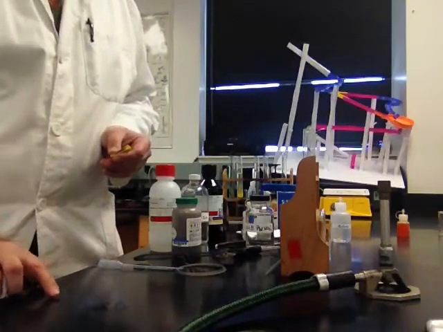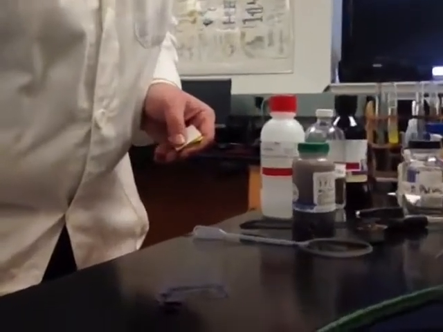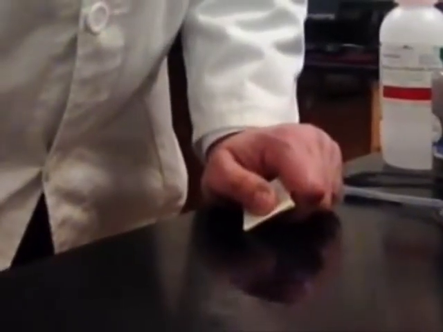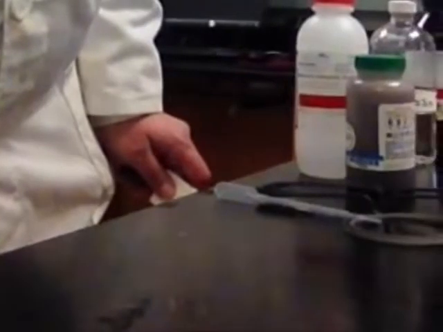Now, if you can see this, I'll see if I can move it a little bit. The fire here is blue, and there's no smoke being produced by this burning methanol. And it's almost gone. It burns very quickly. Okay? So no color really to the flame and quick burning.